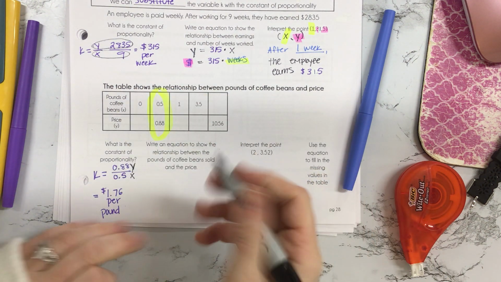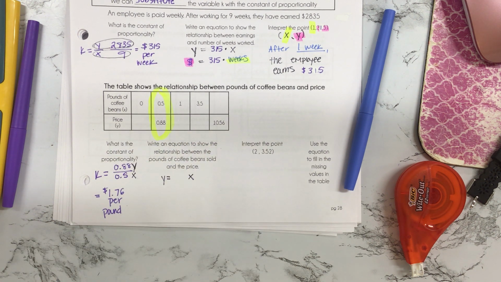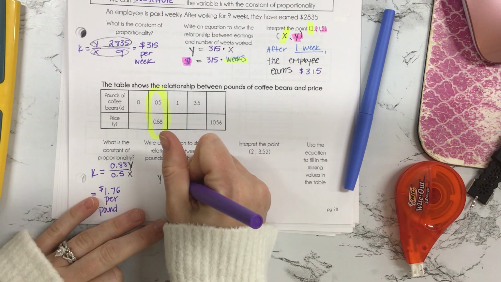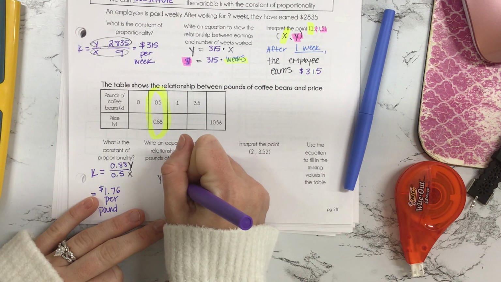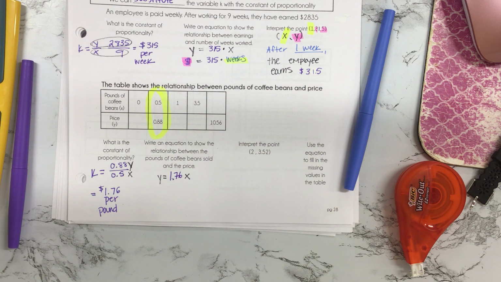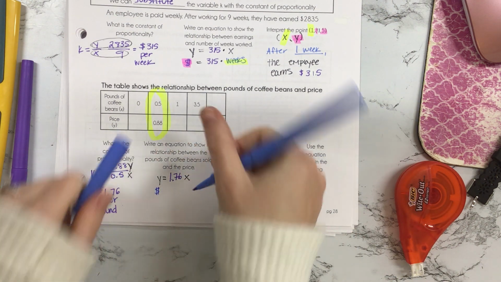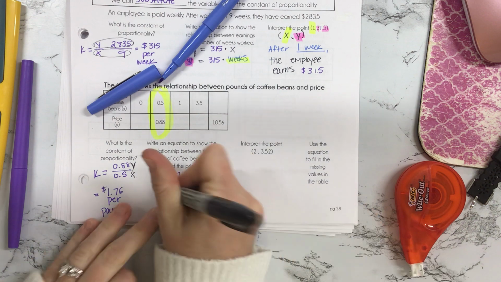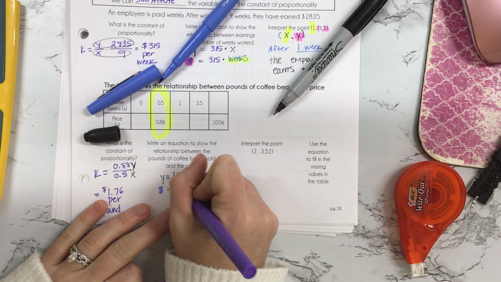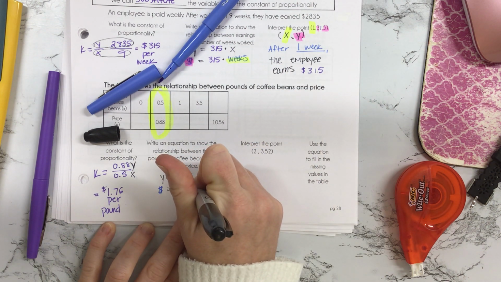So my equation is just y equals whatever you found the constant, the unit rate, to be. So 1.76 times x. In this case, our y is the price. So the money comes from my unit rate, $1.76, times the pounds of coffee beans.